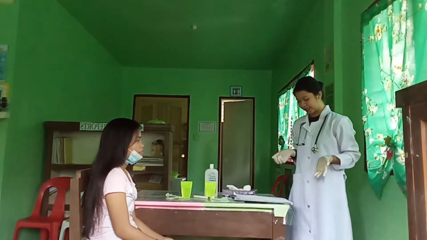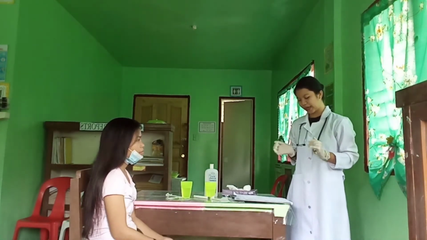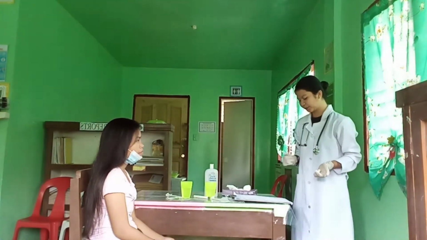And the next procedure, inspect the dentures. Ask the client to remove complete or partial dentures. Inspect their condition, noting in particular broken or worn areas. So our patient has no dentures. And then we'll proceed to the next procedure.